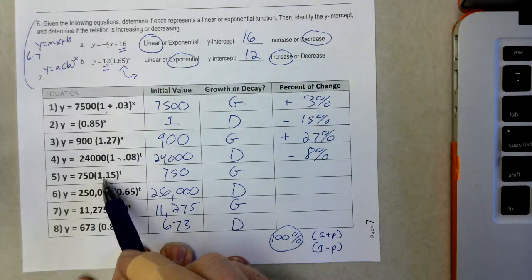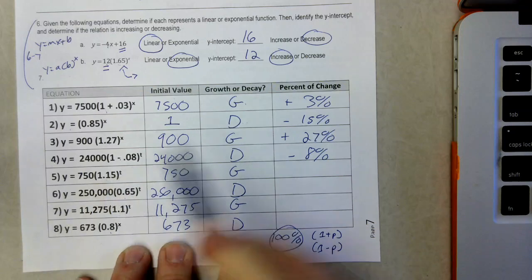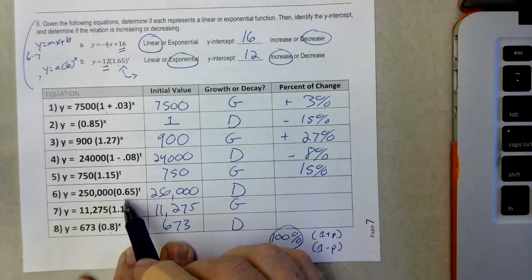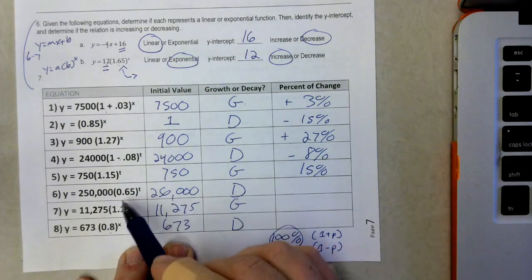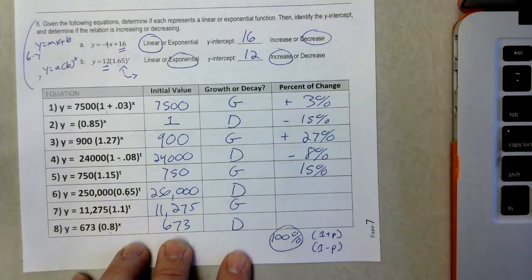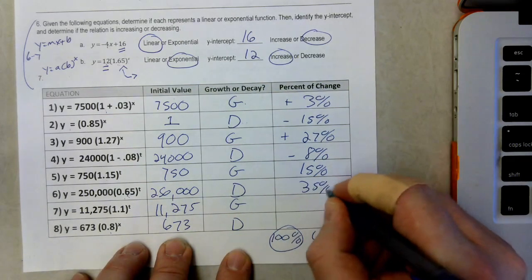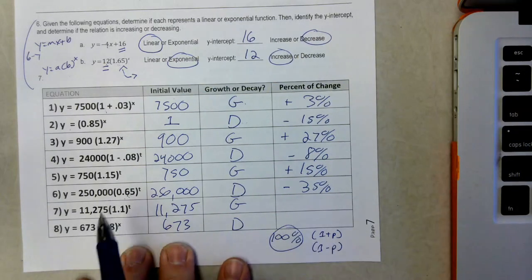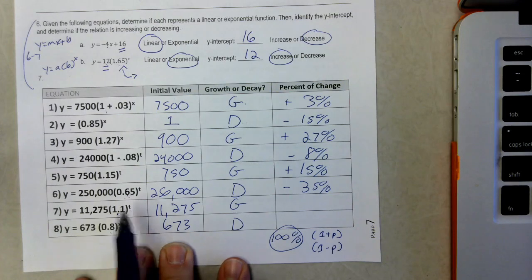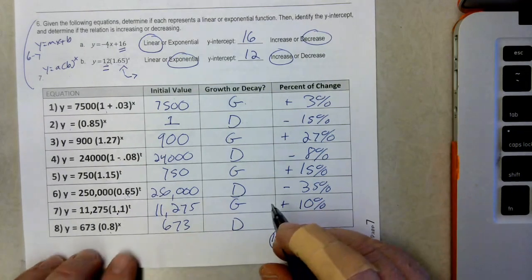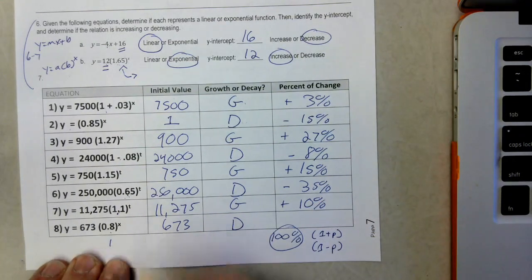Here it's above 1. That 0.15 is 15% again, because that's going above 1. This next one, I'm going from 1 down to 0.65. So my percent change isn't 65%, it's 35%. And notice the pattern here, growth is always plus, decay is always minus. So here we have 1.1, so I'm going up 0.1, which is 10%. And very last one, from 1, I'm going to 0.8.